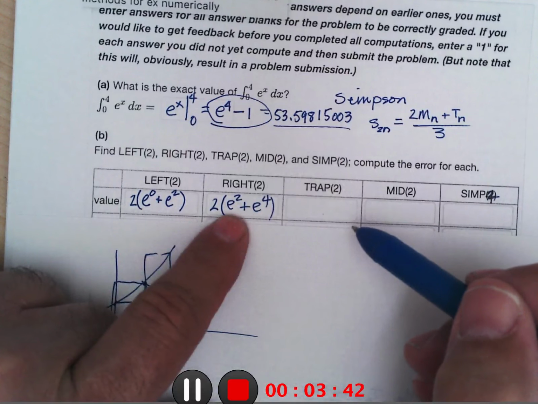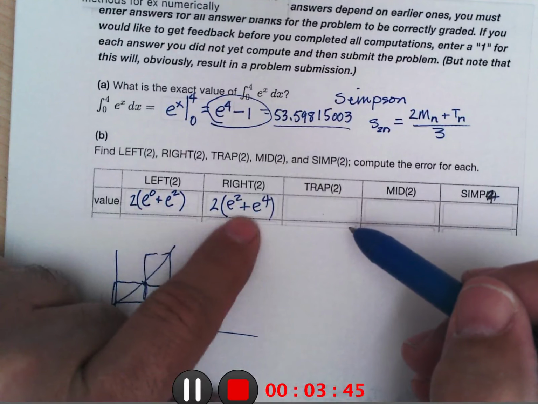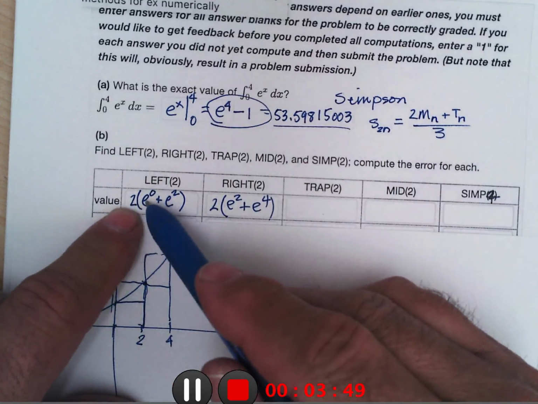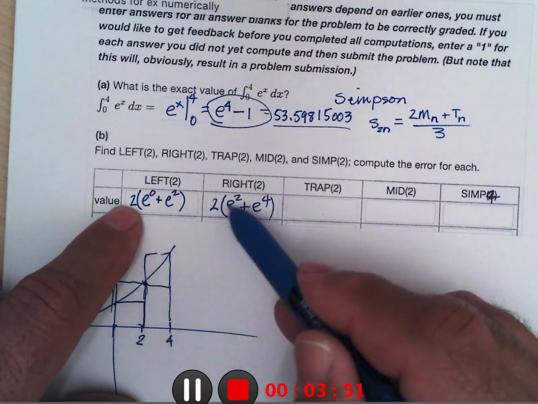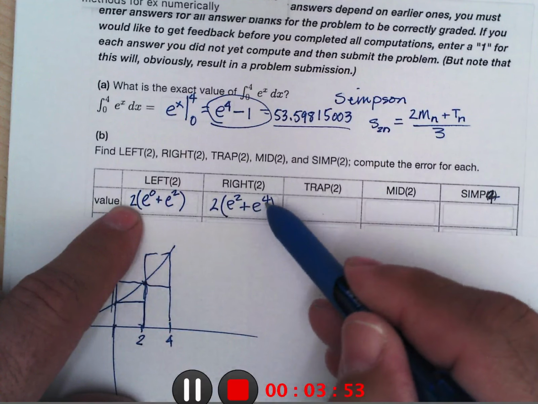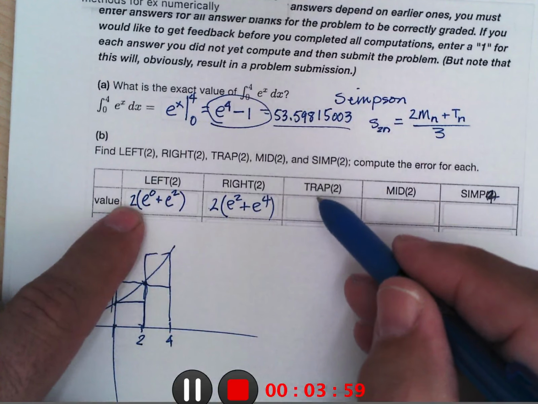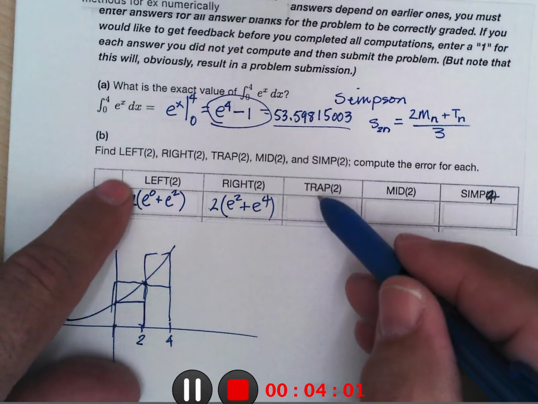So I'd add these up: 2 e to the 0 plus 4 e to the 2 plus 2 e to the 4, divide by 2, and the 2 divided by 2 would get rid of these.